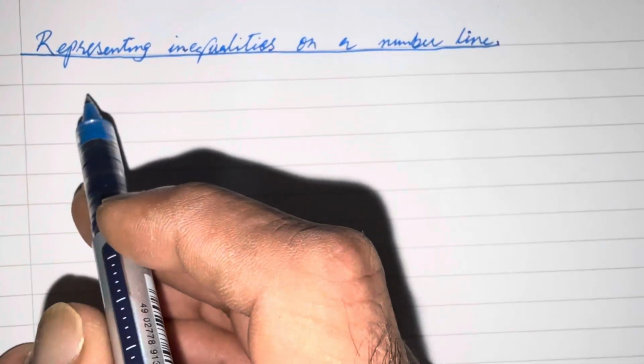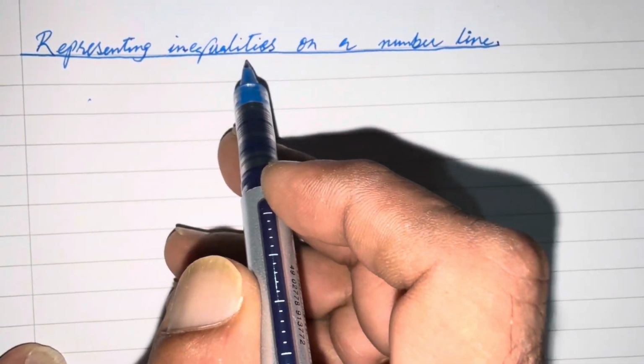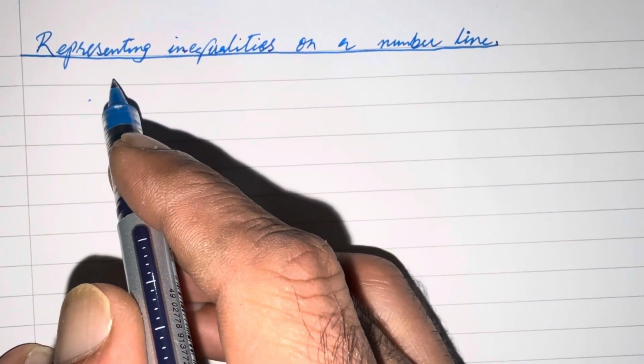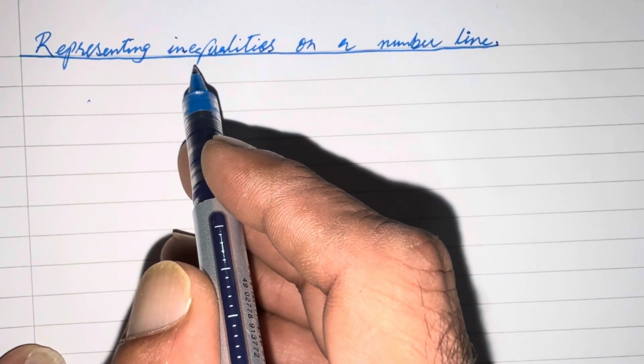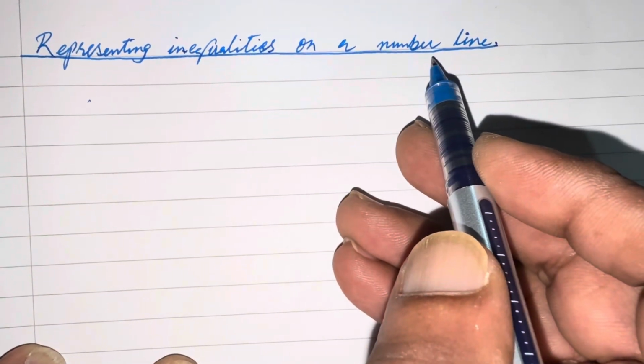As you can see, today's heading that I have written over there is representing inequalities on the number line. So we are going to find the solution sets with the signs of inequalities, and we have to represent these inequalities on a number line.